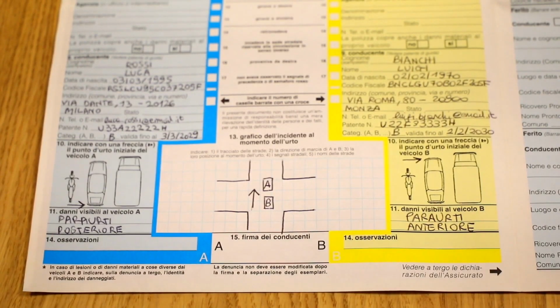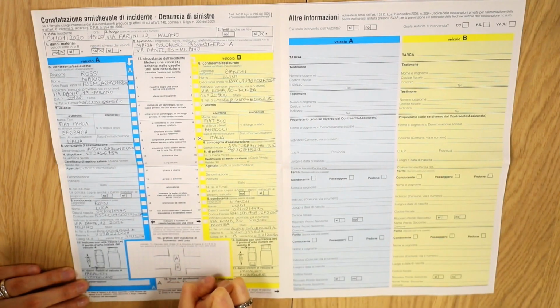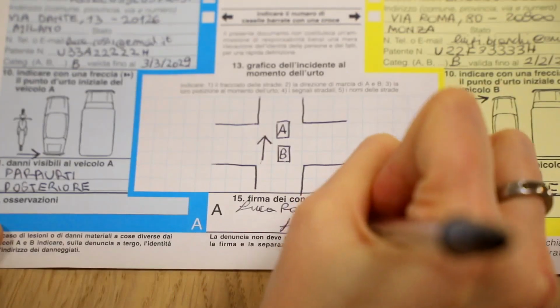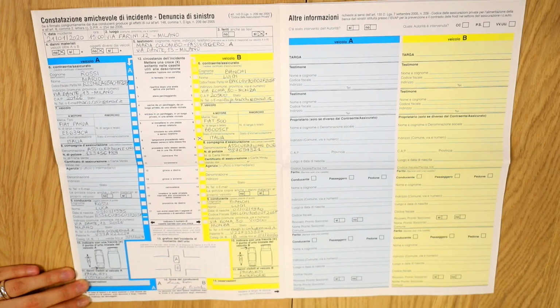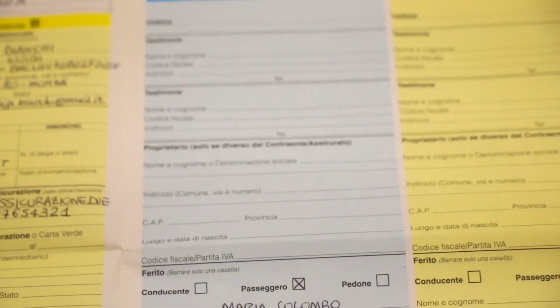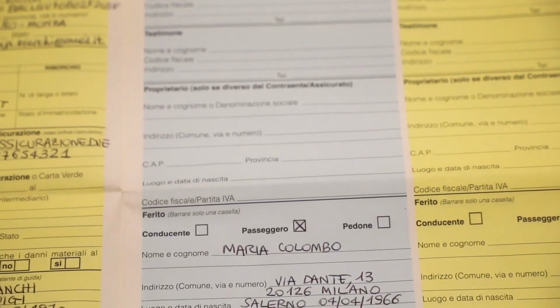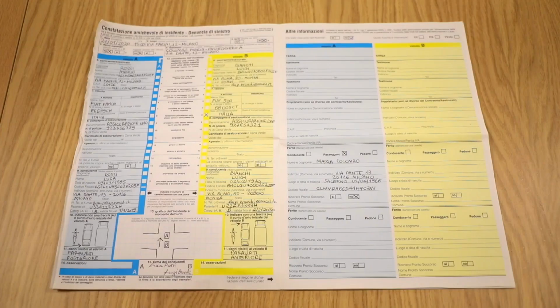If there is any additional information that completes or clarifies the dynamics, it can be indicated in Section 14. At this point, both parties must sign. However, be careful. If you are not sure about what has been stated, we advise you not to sign. The other information page should only be filled out if there are injured parties, indicating the personal details of the person who has suffered the damage.